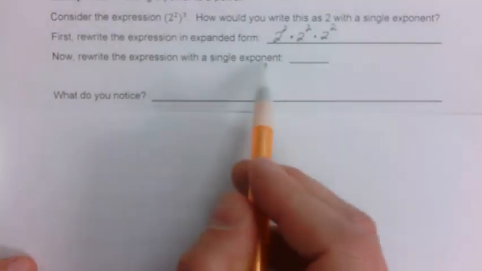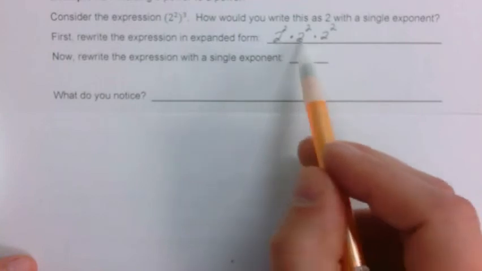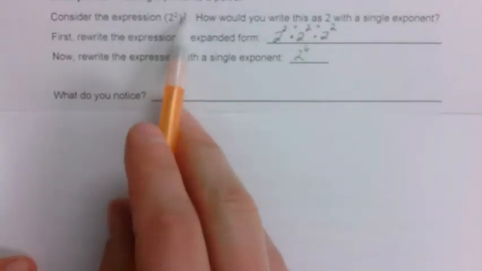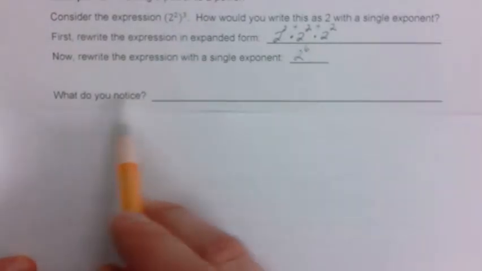Now I'm going to rewrite this expression with a single exponent. I can apply the first property that I had, where if the bases are the same and I'm multiplying, I keep that base, and all I have to do is add the exponents together. 2 plus 2 plus 2 is equal to 6. So the expression that we had, 2 to the second power raised to the third power, is equal to 2 to the sixth power. What do you notice?